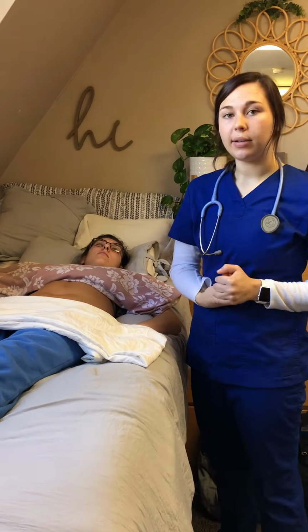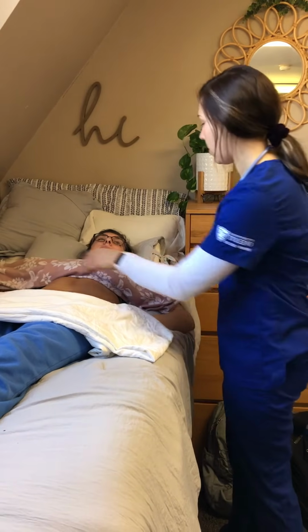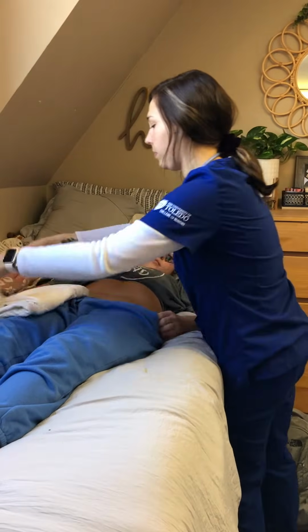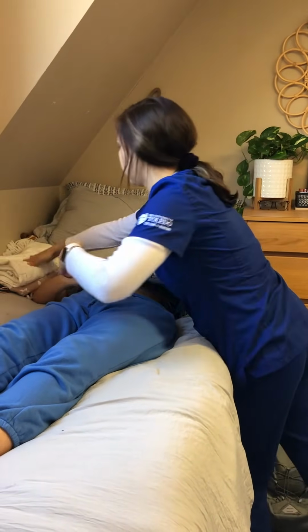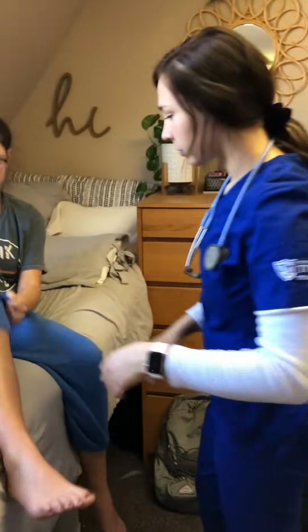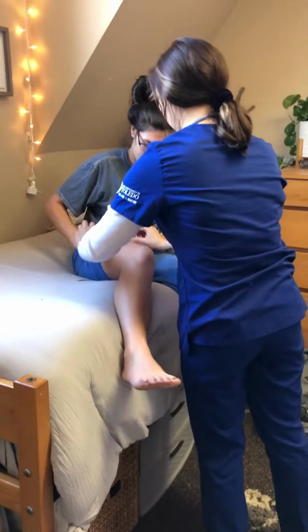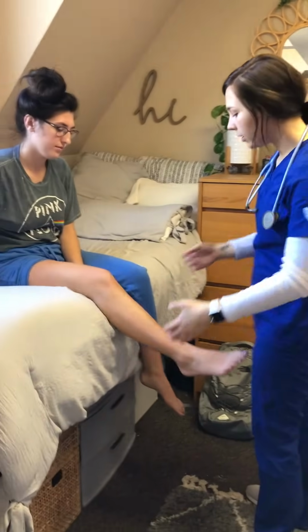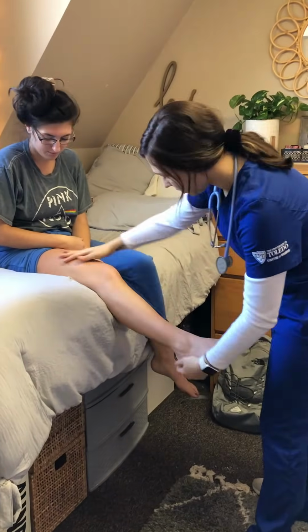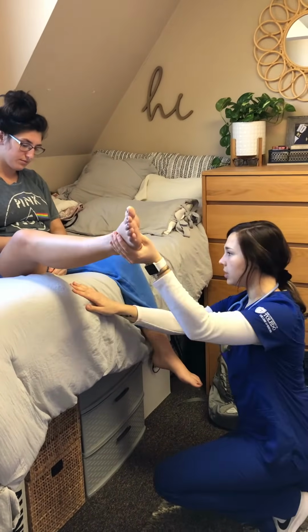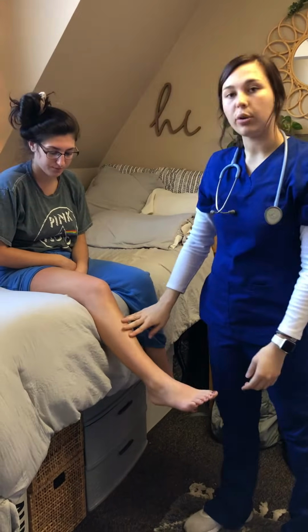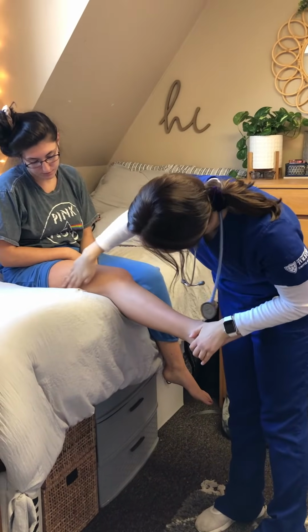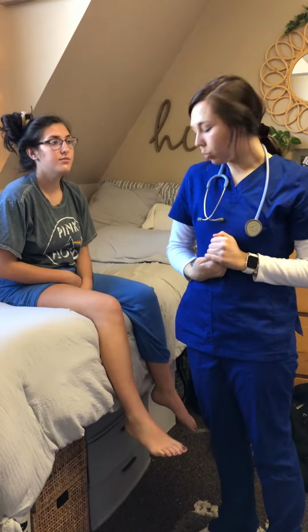So now I'm going to move on to her leg assessment. I'm going to drape her. I'm going to be inspecting her right leg. By looking at the top and looking underneath, I'm not noticing any inflammation or redness. She has a nice beige skin tone with some pink undertones. I'm not noticing any open areas, any bruising.